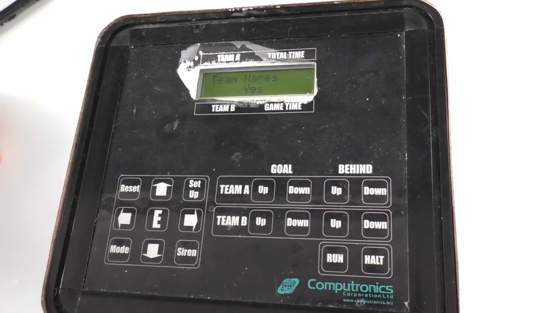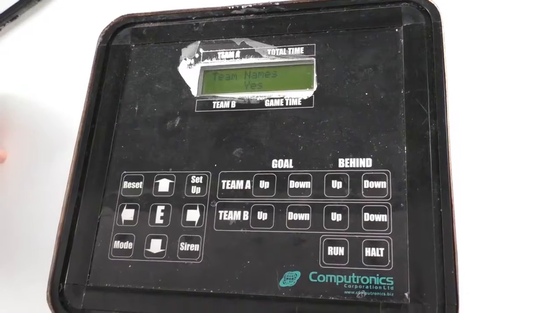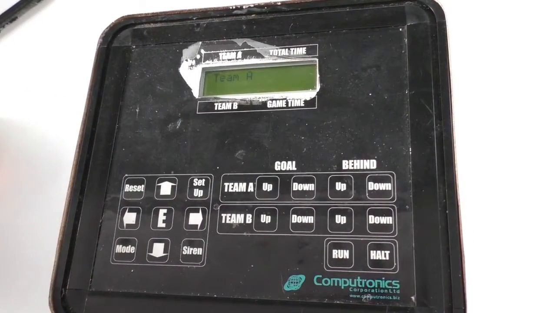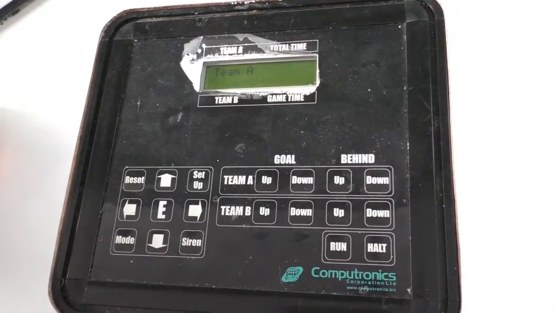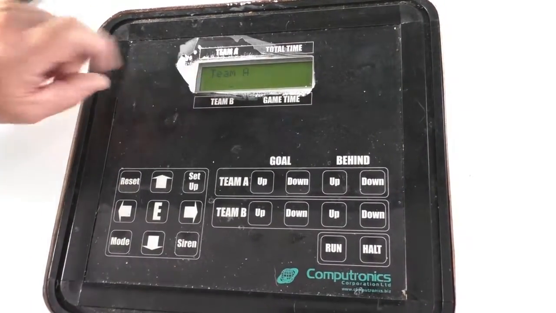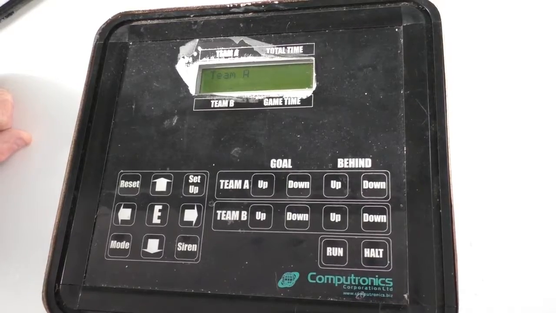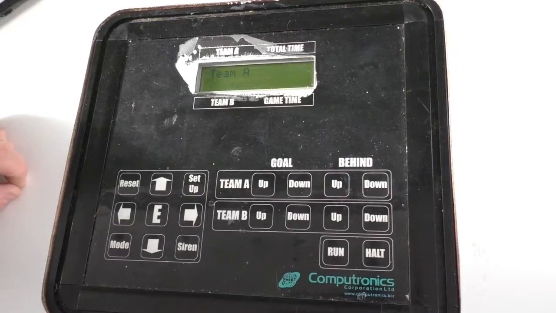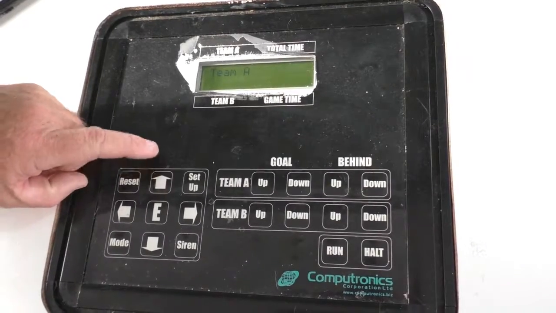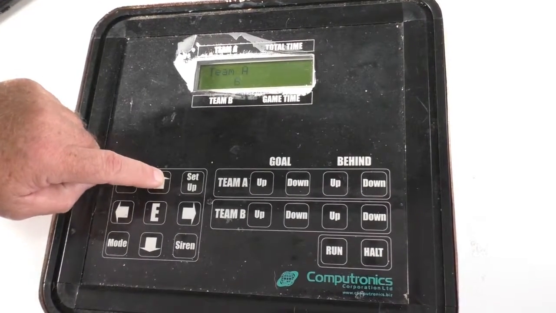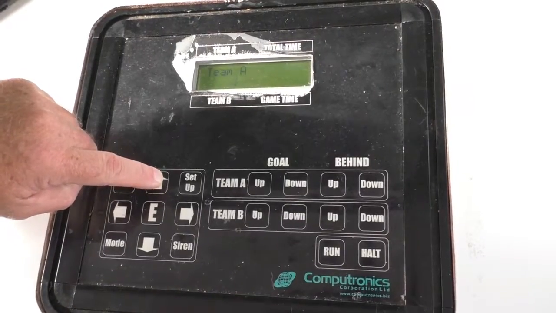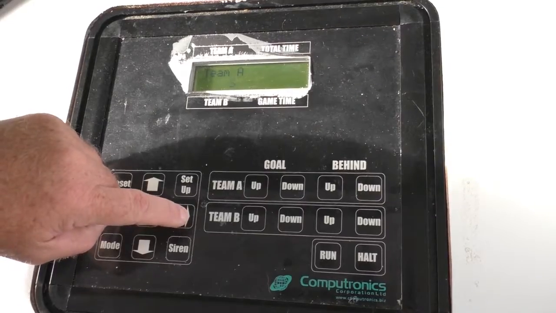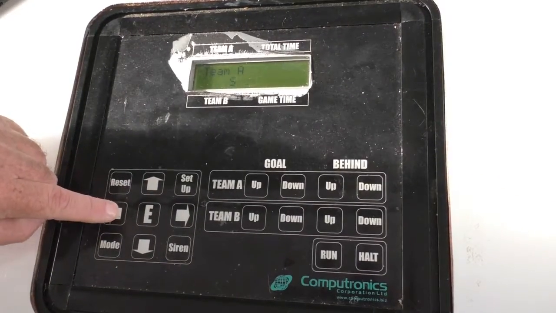Team names, yes, that means I want team names to actually display on the scoreboard. So set up again. Team A, which is always South here when South is playing, where the cursor's flashing, it doesn't actually show up on the screen for the first one, so I move the cursor across with the cross arrow. Now to actually get the names going, you just push up each button. So I'm pushing the up button until I get to S. I'm moving it across, went too far, come back one.